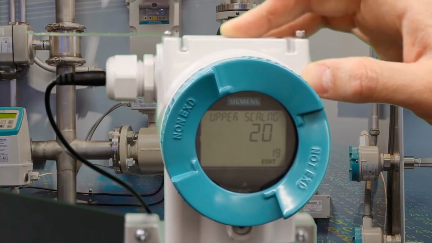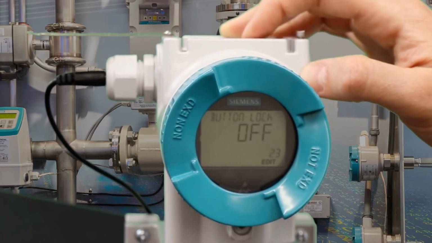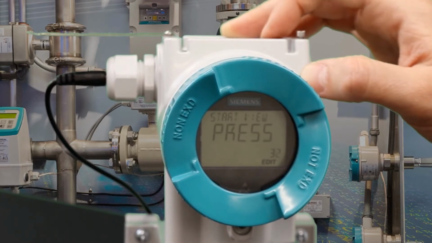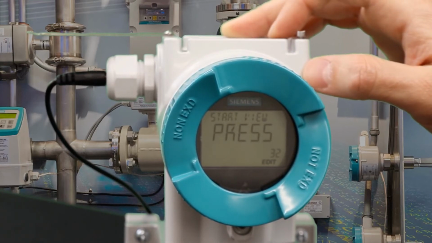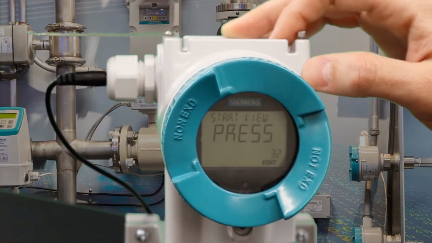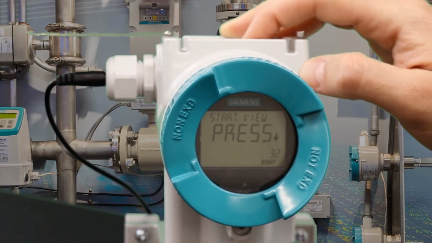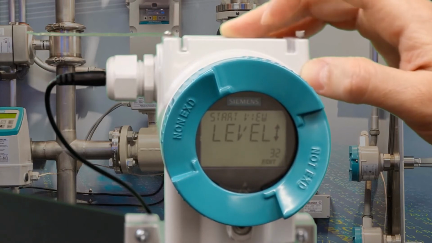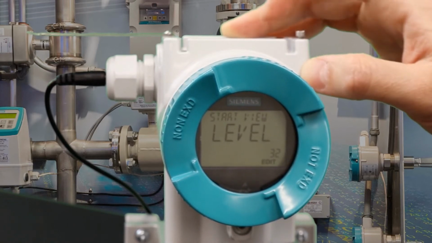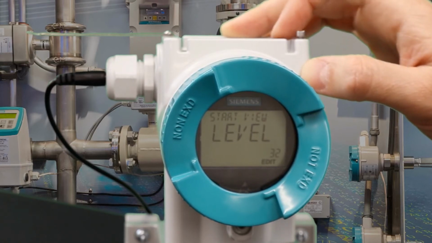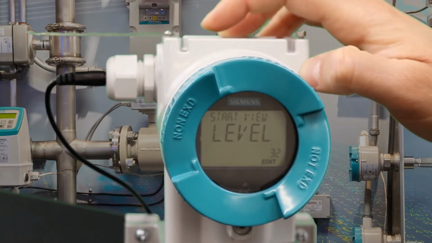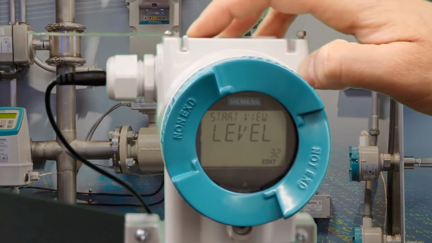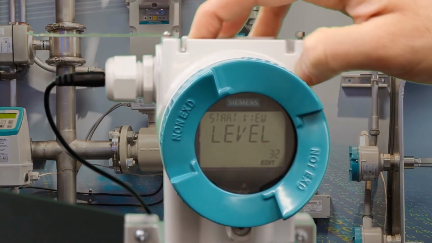Finally, we need to go down to parameter 32. Parameter 32 is basically you telling the pressure transmitter what your start view should be. In our case, we need the start view to be level. So we go all the way to level and then lock it by clicking on the right arrow. And that's it. Now we are done with configuring the mirror for this application. To go back to the main display, you can click on the left arrow.